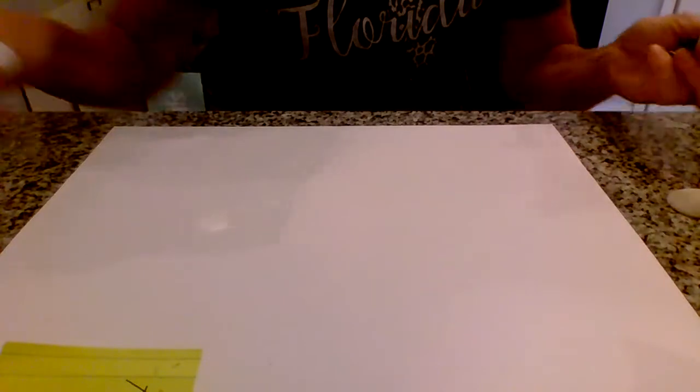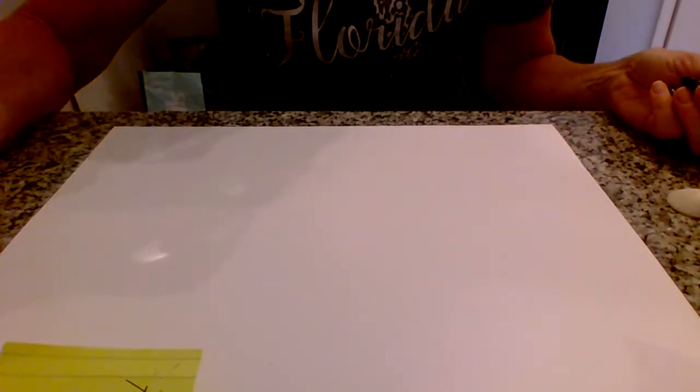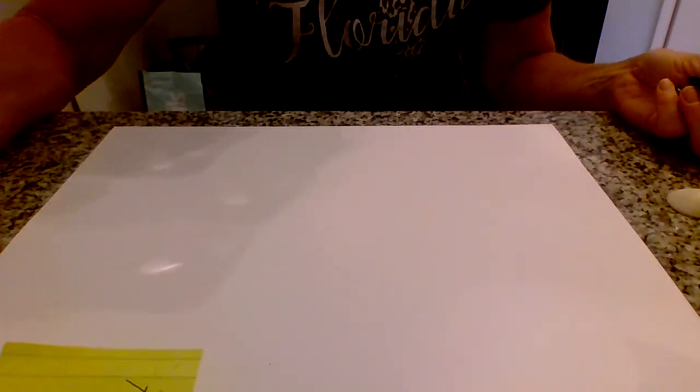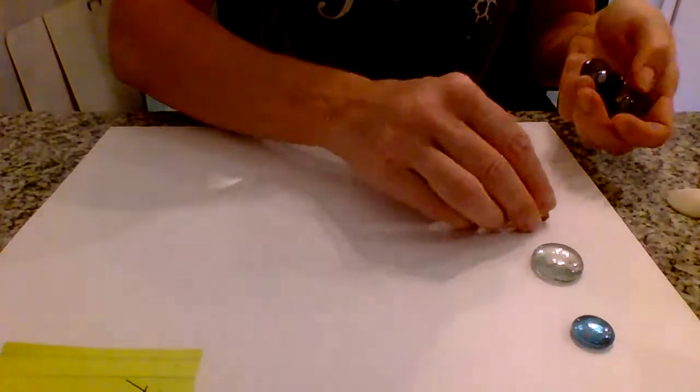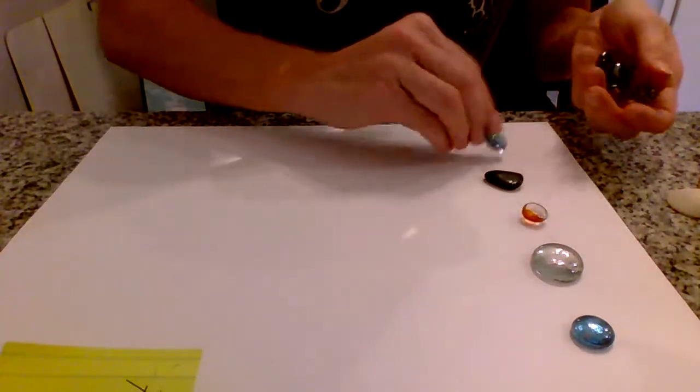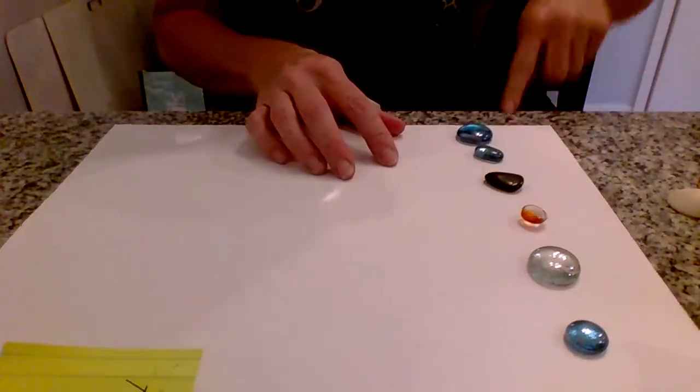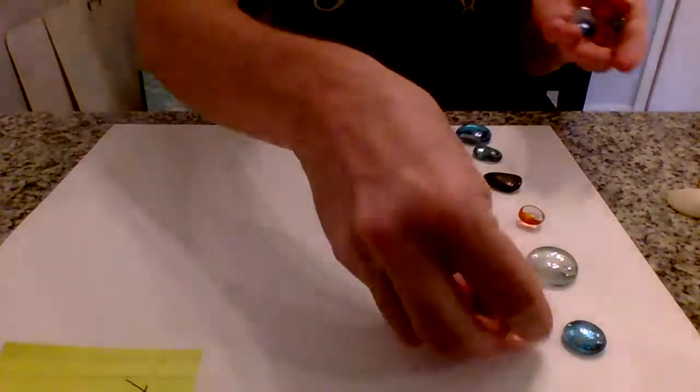We'll do the gems. You could find these like in the flower section of the dollar store where they have vases and things like that because you put them in vases. Now, let's see. Let's do the problem. We'll do 6 times 2, okay? So 6 down the column. And 2 in each row.